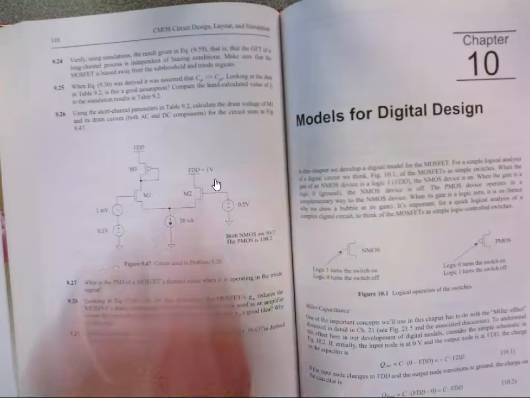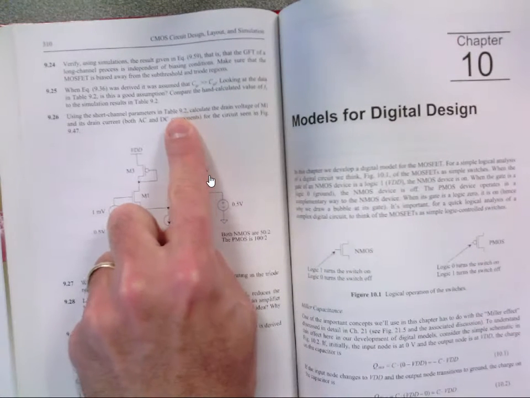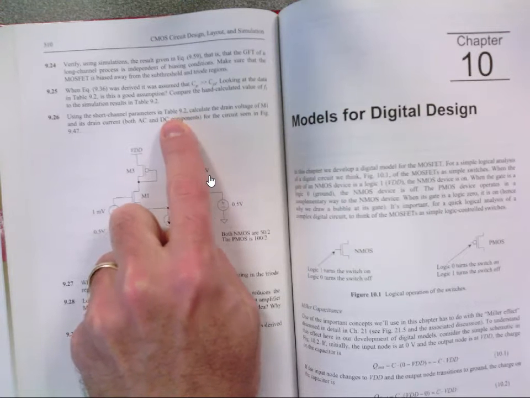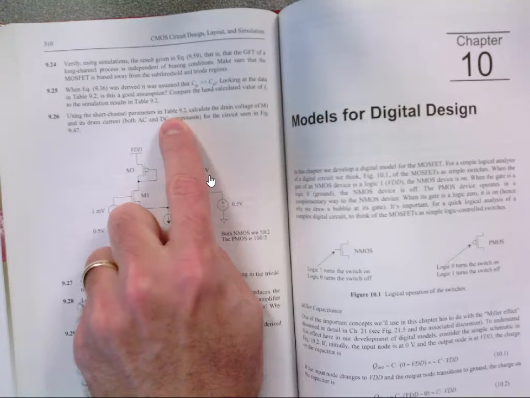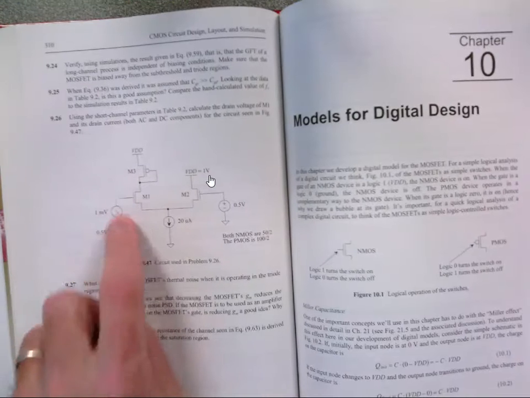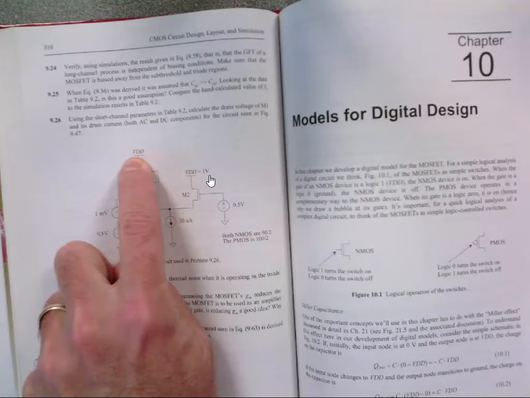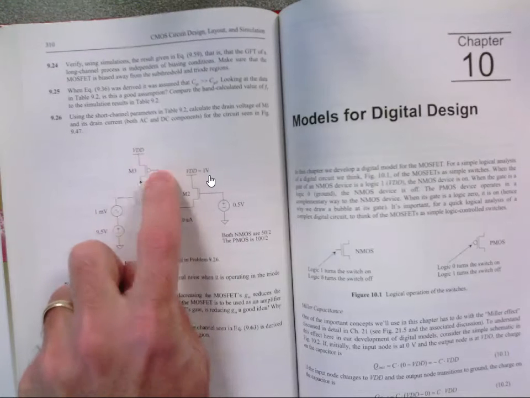Okay, does everybody see this? It says use the parameters from table 9.2. Do I need to calculate DC currents or voltages? Okay, if I do, I'm not using the parameters from table 9.2. Do I need to calculate anything? Maybe some multiplication of ACs, but what's VDD? What's VSG?